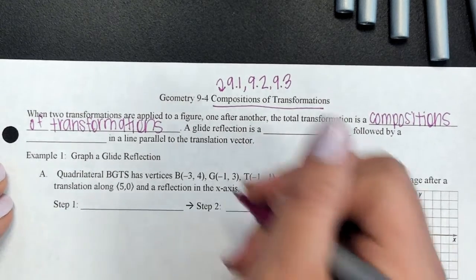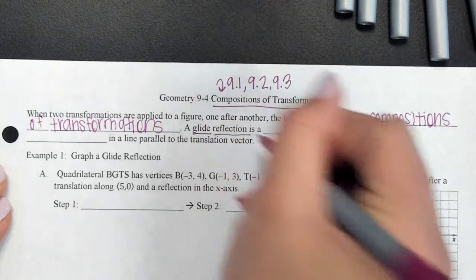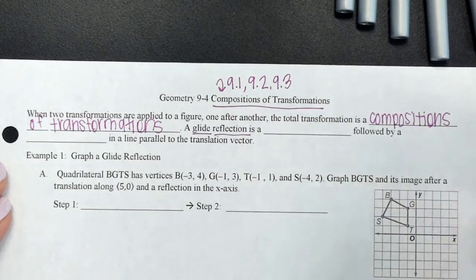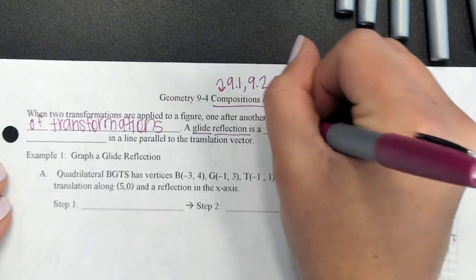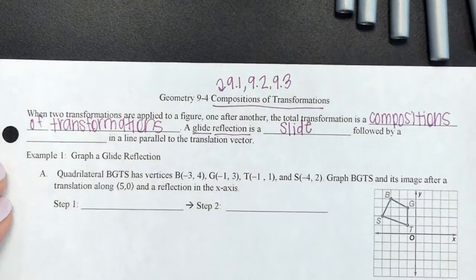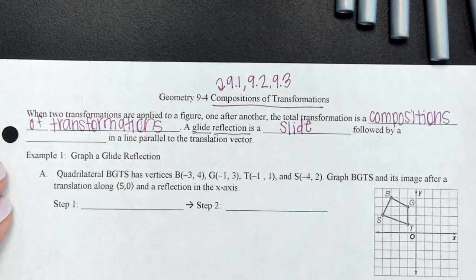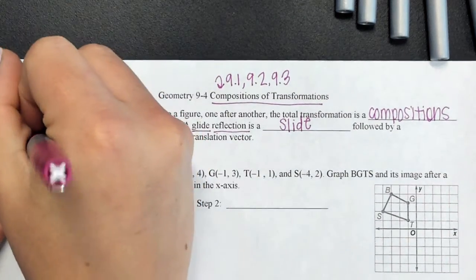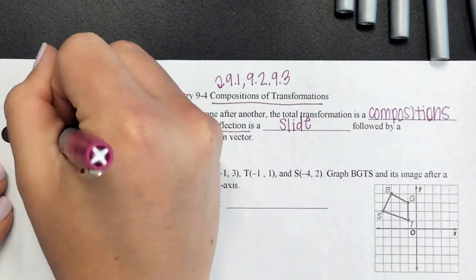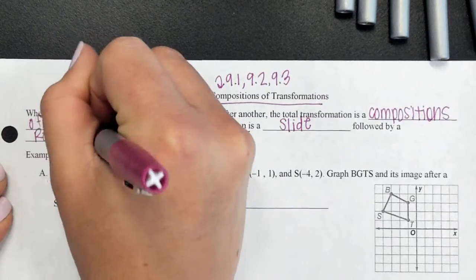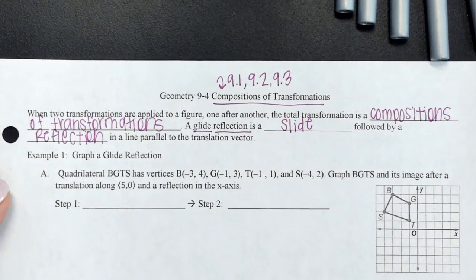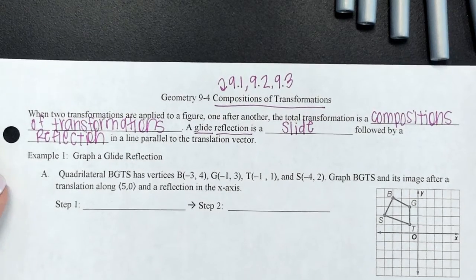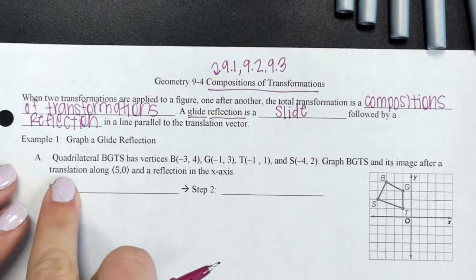So, if we are doing a glide reflection, that's 2 steps. That means we're going to do a slide, because a glide is a slide. You're going to do a slide followed by a reflection. Okay? So, best way to learn this is examples. So, here's our first example.